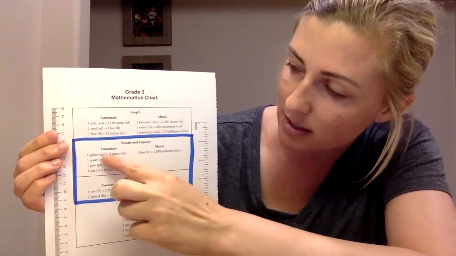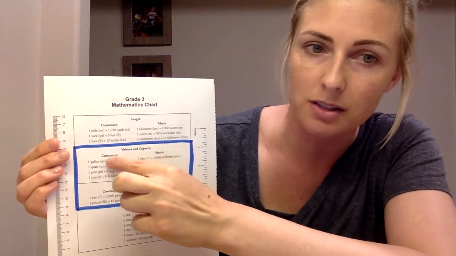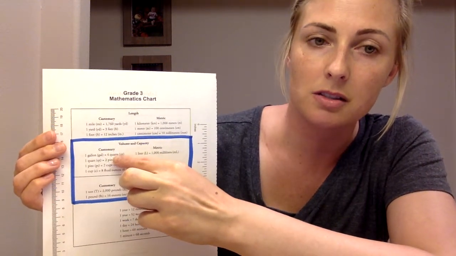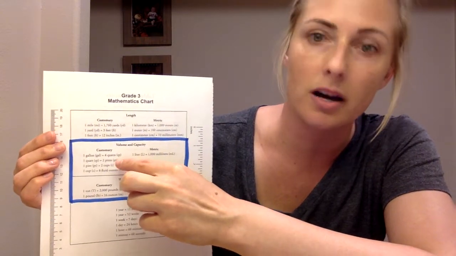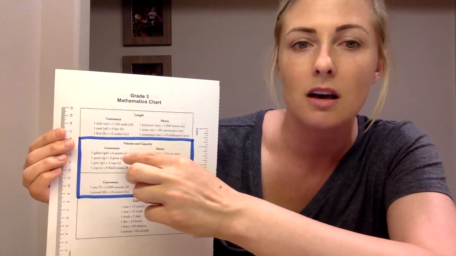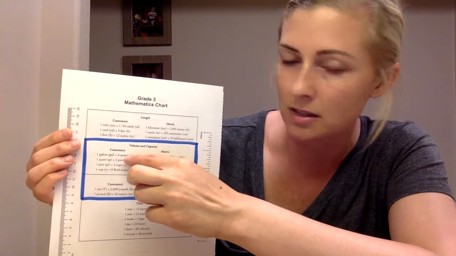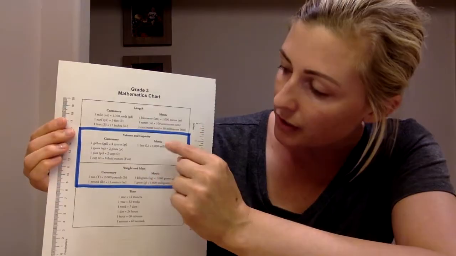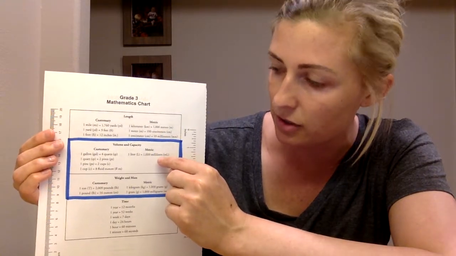Okay, so we're going to start with volume and capacity. It starts here, volume and capacity. Over here we have the customary measuring system. When we're working in that measuring system, that is referred to as capacity. So customary capacity, the 2 C's, that's a good way that you can remember it, customary capacity. Over here we have metric, and that's metric volume. So anytime we're referring to volume, we're measuring in liters and milliliters using the metric system.